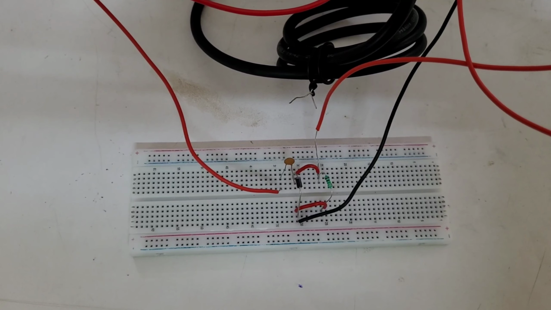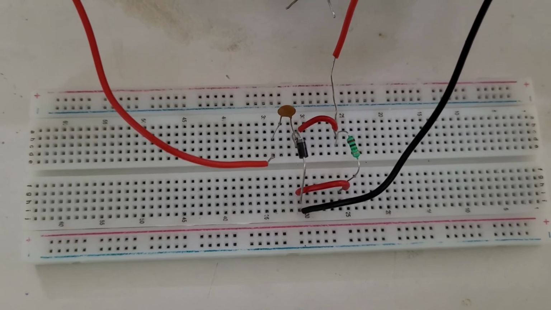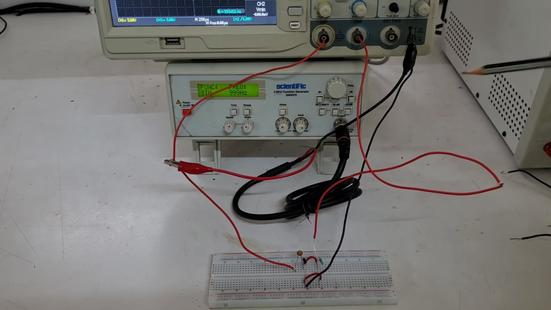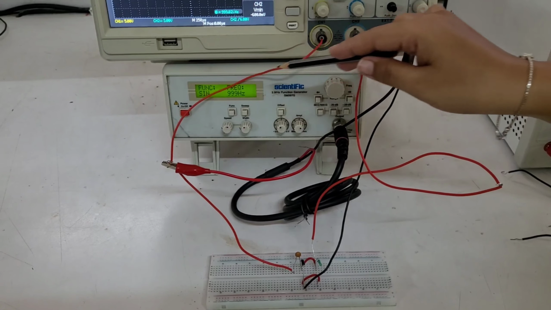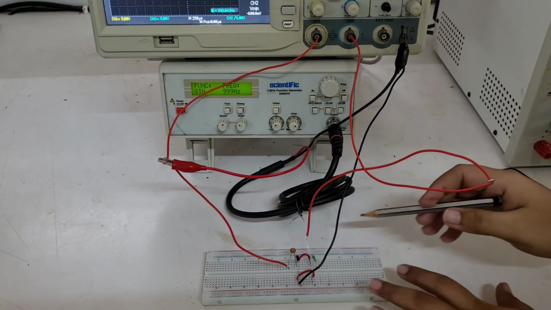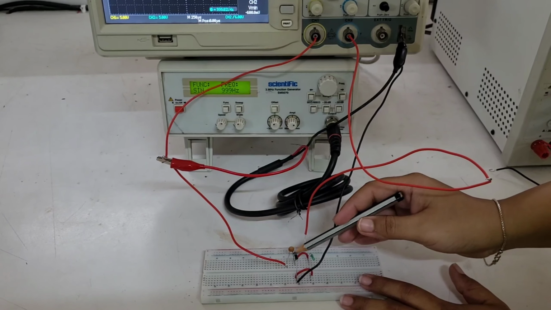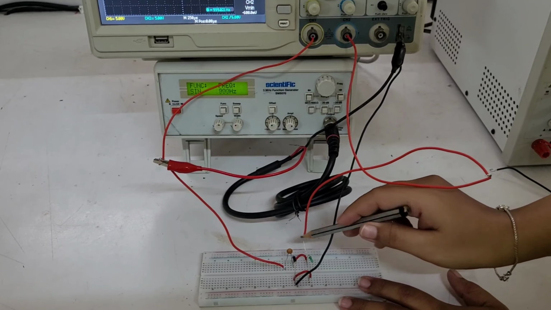The circuit connections are like this. The input is fed from the function generator to the circuit, and the same input signal is observed in channel 1 of the DSO. Output is taken across the capacitor, diode and resistor junction and given to channel 2 of the DSO.